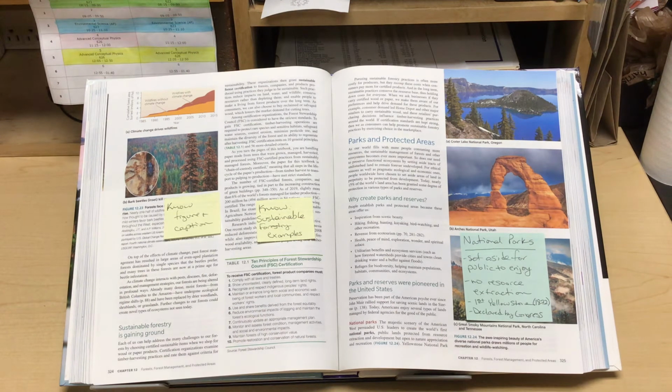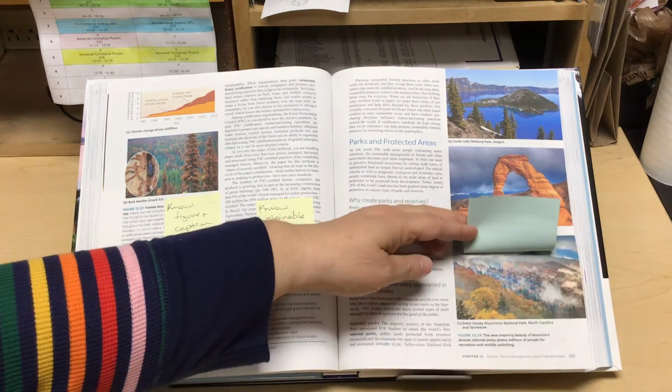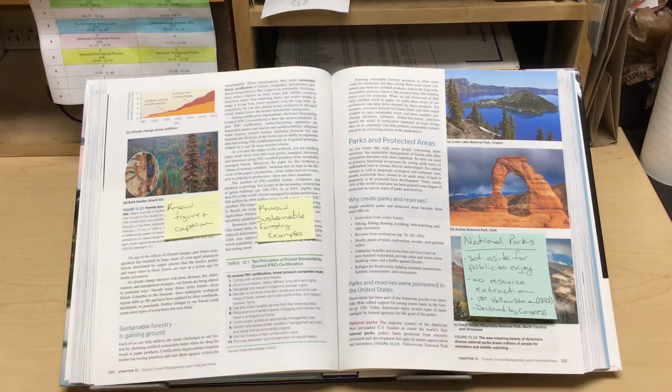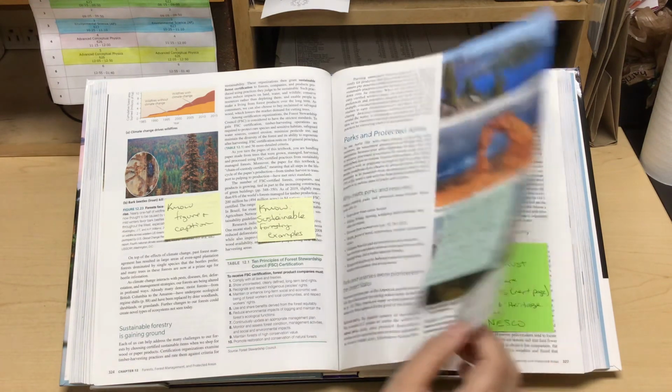You can't do any mining. You can't do any logging. You can't do anything like that. It is just to go and be in nature. The very first one was Yellowstone, which was way back in 1872. National parks must be declared by Congress. So it takes an act of Congress to make a new national park. And then underneath here is the Great Smoky Mountains, which I'm sure many of you have been to since it's right up in the mountains near us.